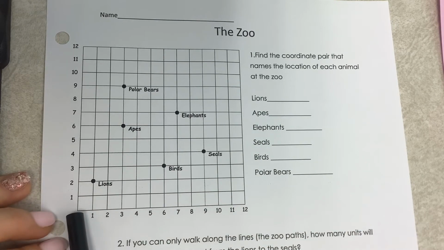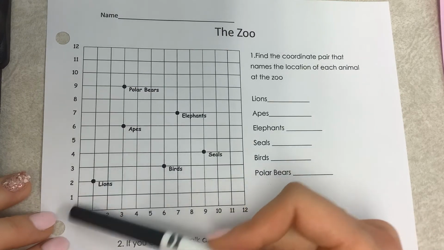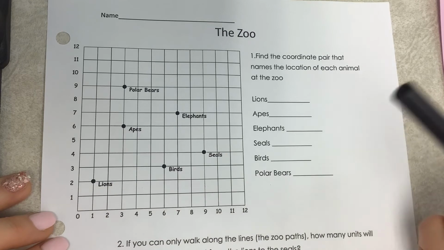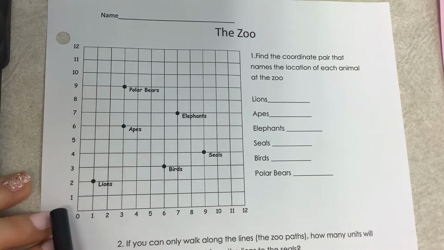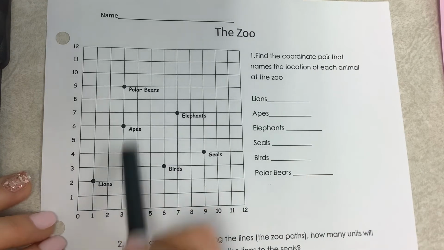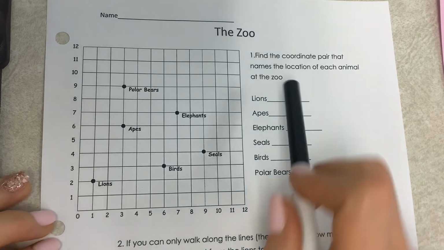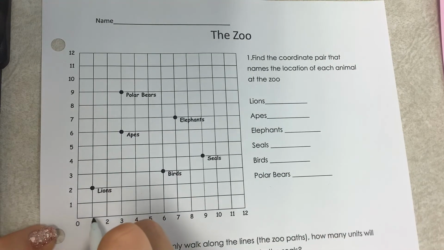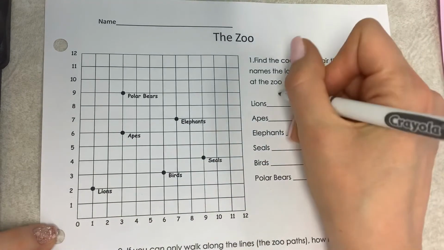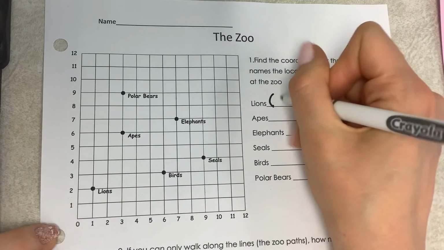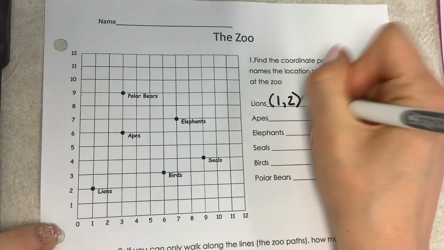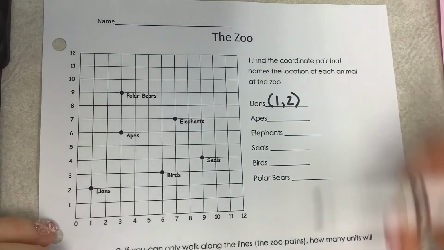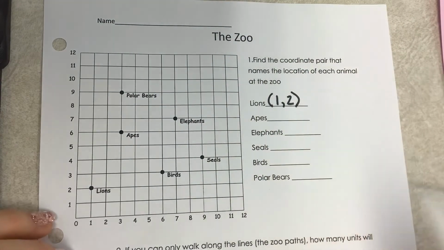Like if the origin would be the entrance where you walk into the zoo, how would you walk to the lions? We don't walk diagonal, right? Because we don't know how to do that right now. Right now, what we know how to do is follow the lines. We know how to go over and up, over and up, over and up. So to get to the lions, I would start at the origin. I would go over 1 and up 2. So my ordered pair for lions would be parentheses, 1, 2, and parentheses. And you'll go through and do the rest of this with your partner.